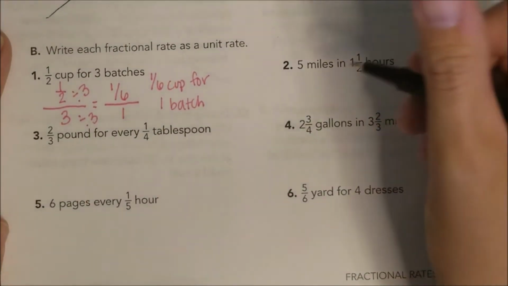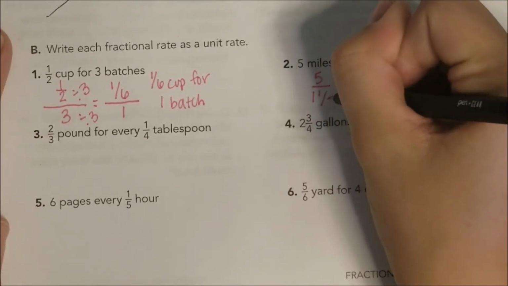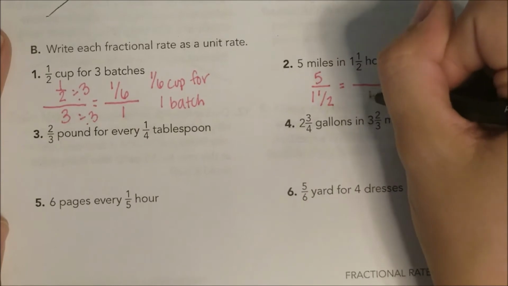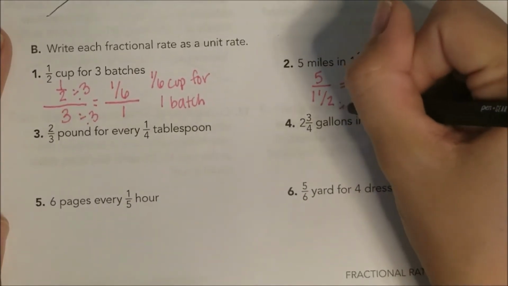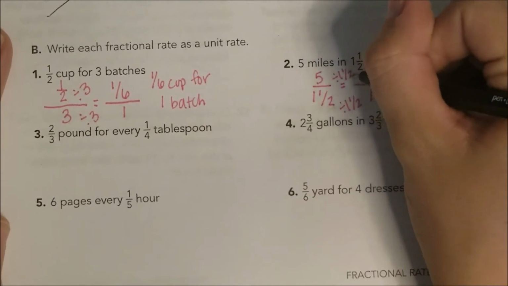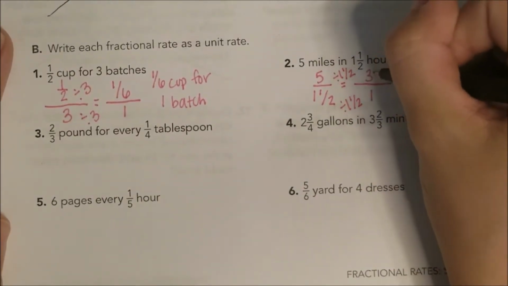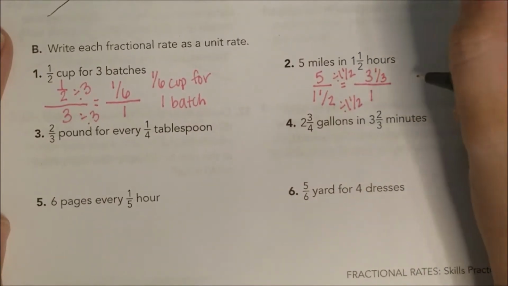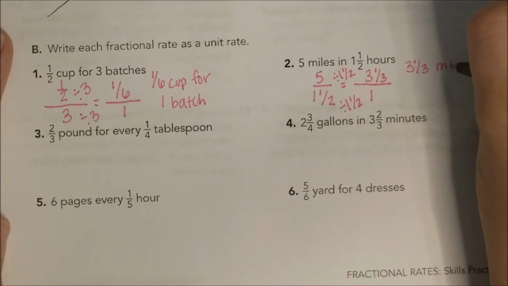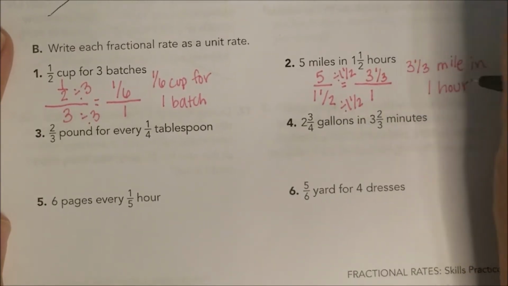Number 2, 5 over 1 1/2. Unit rate, 1 on the bottom. Divide by 1 1/2 on top and bottom. 5 divided by 1 1/2 is 3 1/3. So 3 1/3 mile in 1 hour.